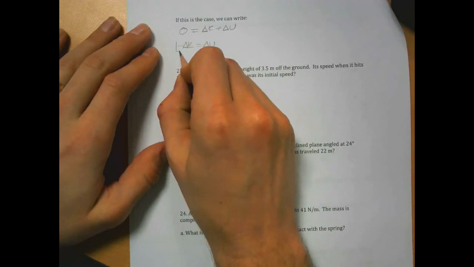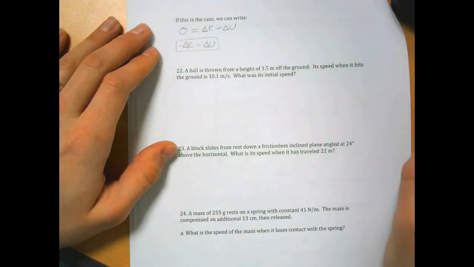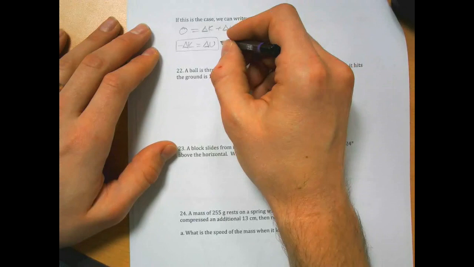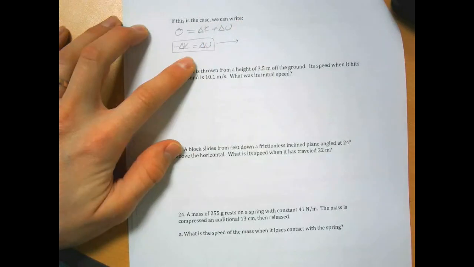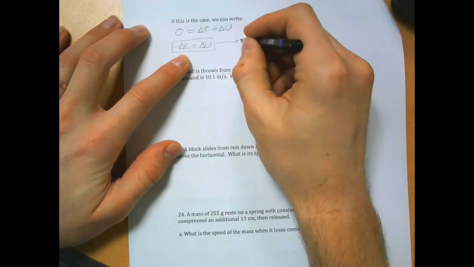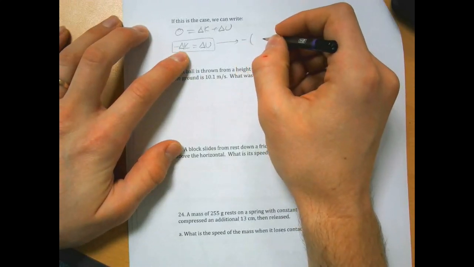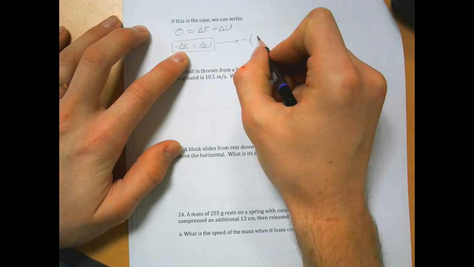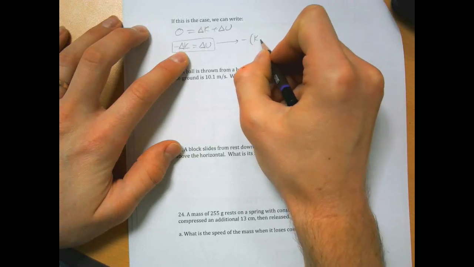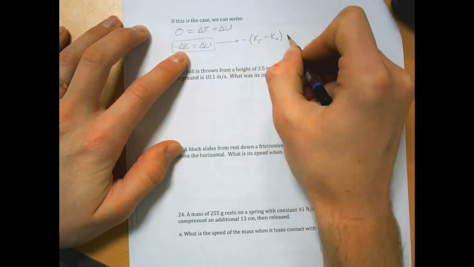There's an equivalent way of writing this that is sometimes useful. Generally, I think about it in terms of the other way of writing this. Anytime we have a delta something, how can we rewrite that? Right, final minus initial.